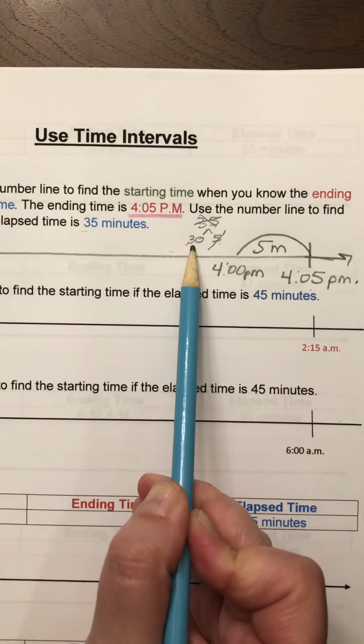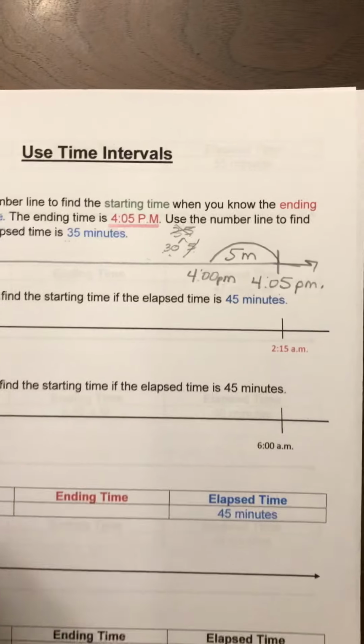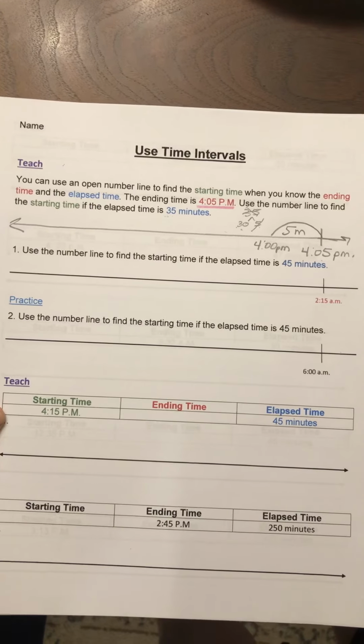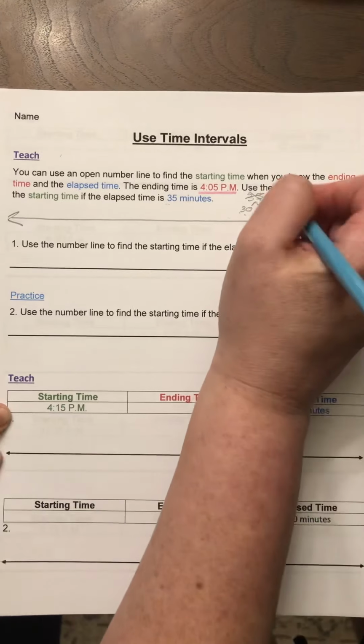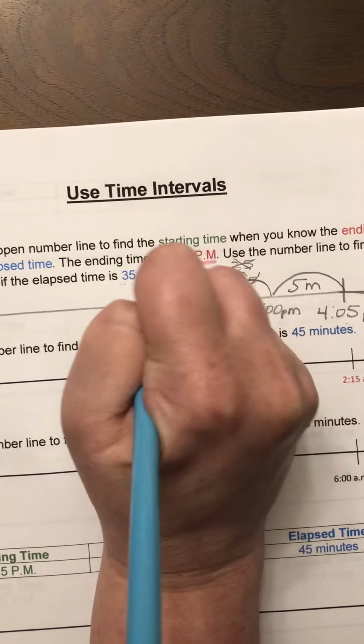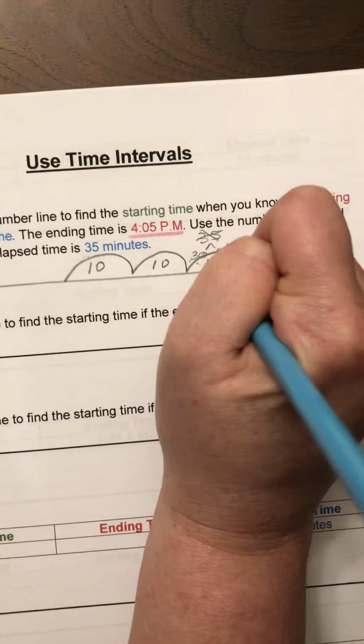Then I'm going to go back again by 30 minutes. I've got a lot of options with this. Some of you will be able to jump back by that whole 30 minutes. Some of you might need to jump back by 10-minute increments, and there's nothing wrong with that. I'm going to do the 10-minute increments and make my 3 jumps. On each one I'm going to put a 10, a 10, and a 10.